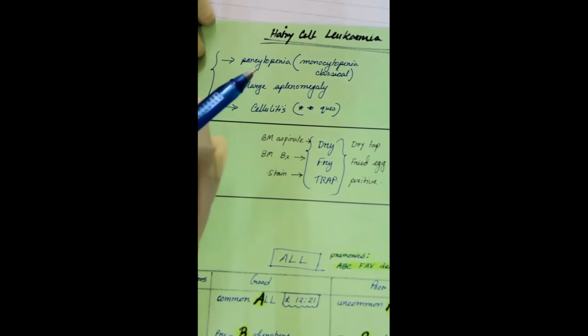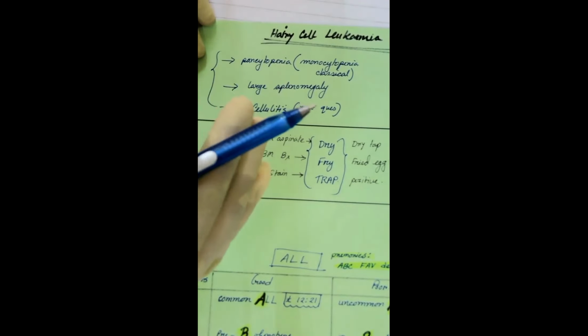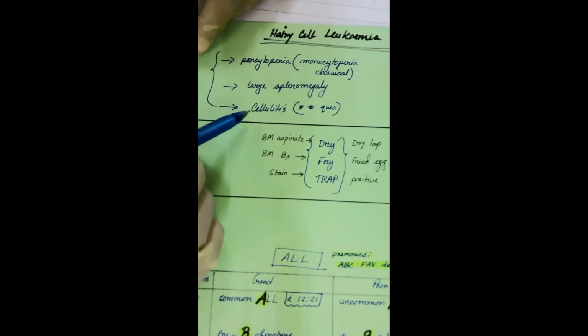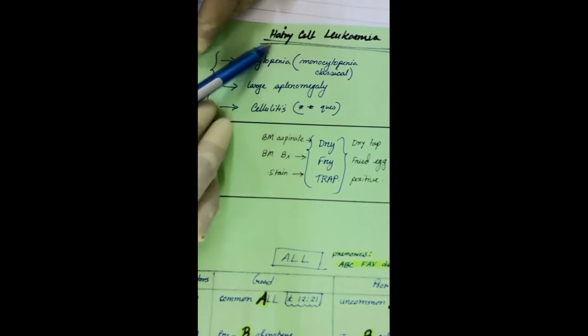So hairy cell leukemia, if in your scenario there is pancytopenia, especially monocytopenia, monocytes are low, with large splenomegaly and cellulitis. So there was a question where the patient was having cellulitis with large splenomegaly. He was having monocytopenia. This is more like hairy cell leukemia.